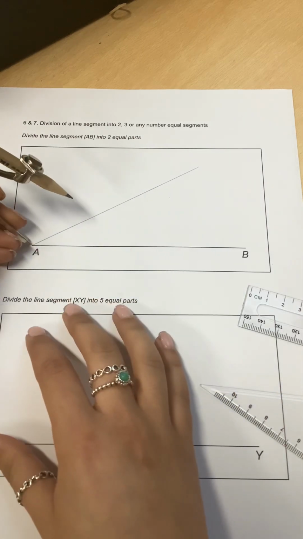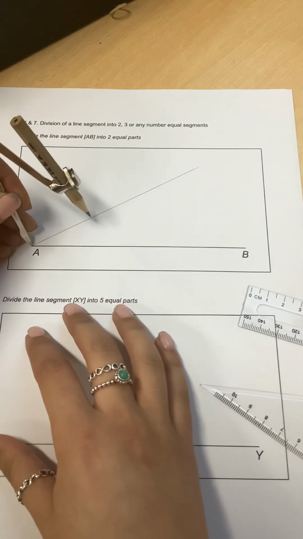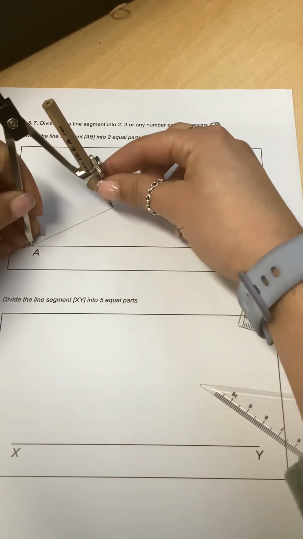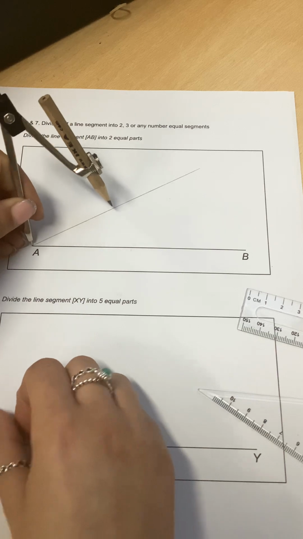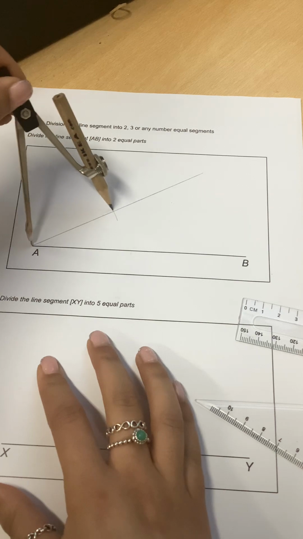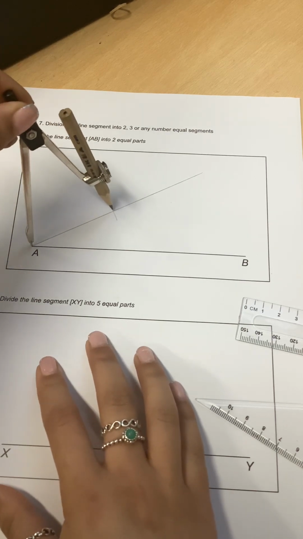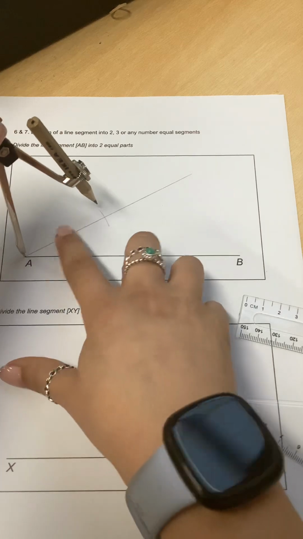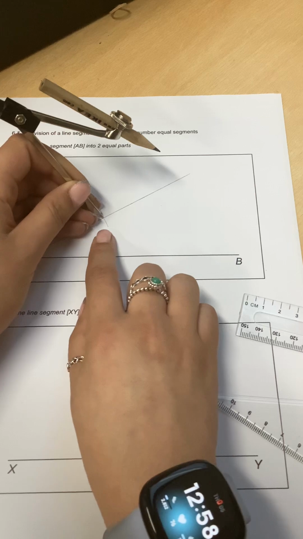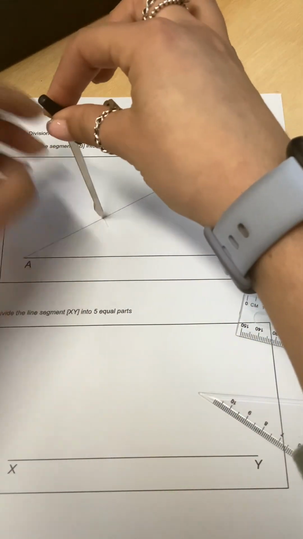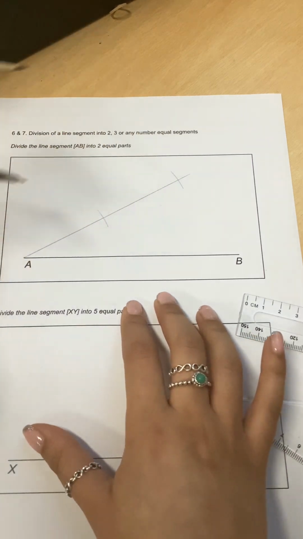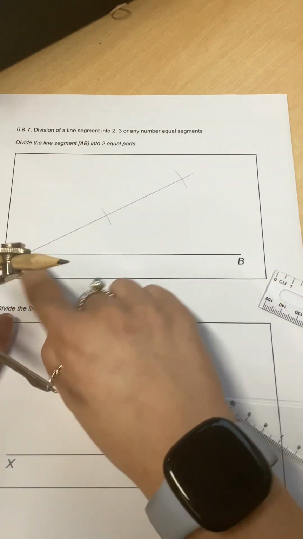How do I do that? Well, I'm going to put my needle on the vertex of the angle, and I'm just going to set my pencil to some distance and draw an arc. So that's some distance, and I can find exactly that same distance away again by moving the needle onto this new intersection point and drawing another arc. So what I've now managed to do is split this new line that I've drawn into 2 equal parts.